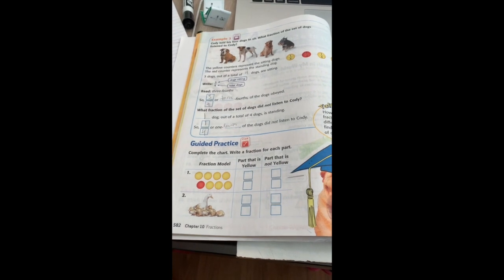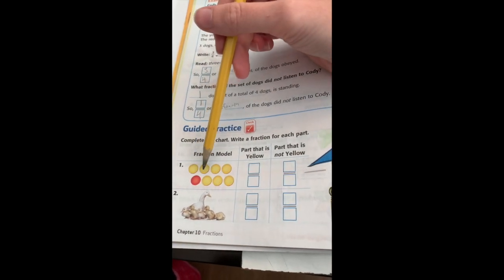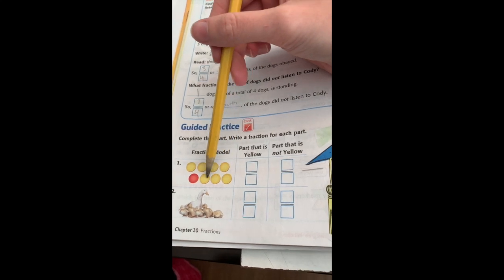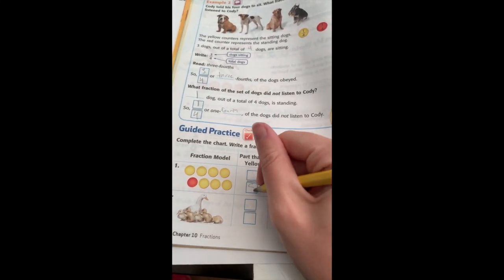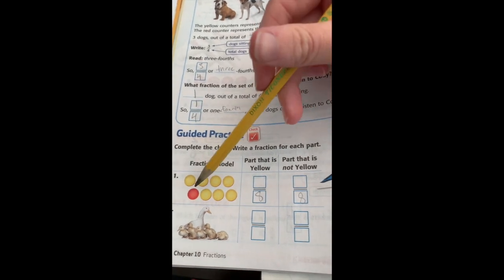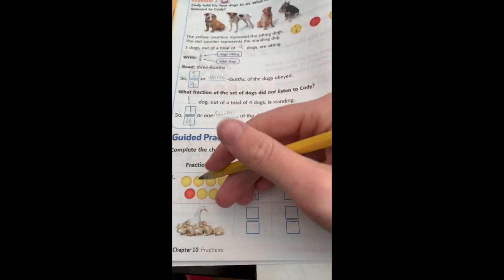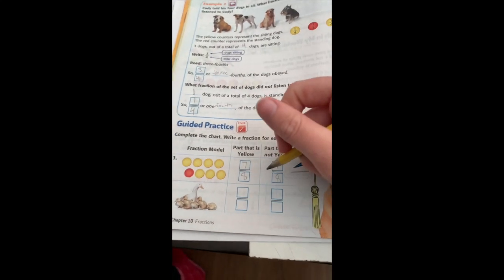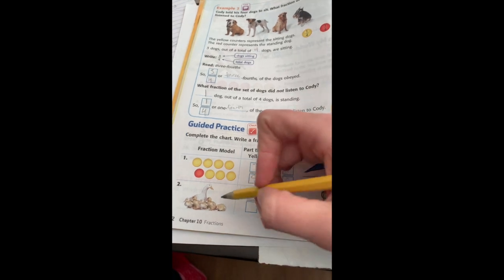Complete the chart. Write a fraction for each part, just like yesterday. So what do we want to do first? Find the total number in our set. 1, 2, 3, 4, 5, 6, 7, 8. 8. Good. Part that is yellow. How many are yellow? 1, 2, 3, 4, 5, 6, 7. How much is not yellow? Just 1. All right, now let's look at these ducks.